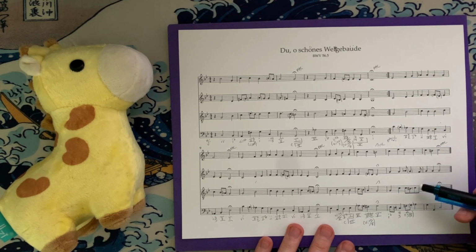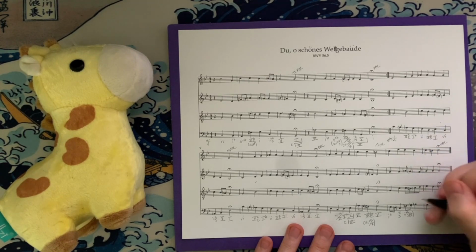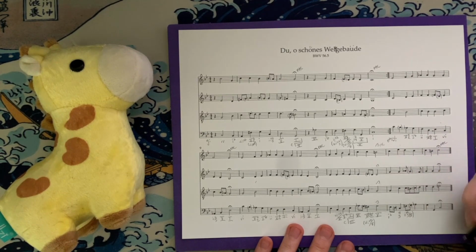We have A flat, C, G, and C. But if we look at this C as an accented non-chord tone, and really the C as just a stepping stone to get to this D here, we have D, F, A flat, and C. We have 2, 4, 3, so this 5 is just separating two supertonic chords.